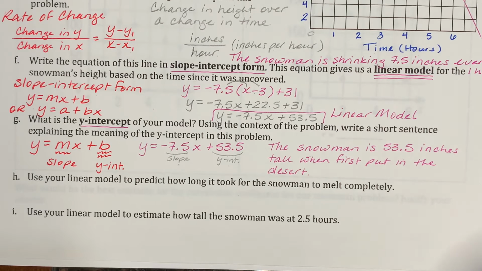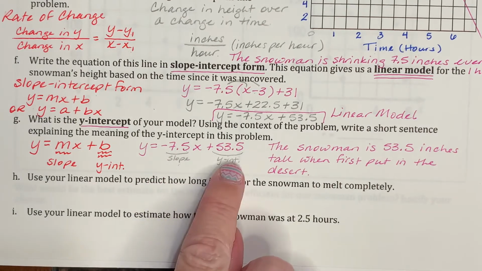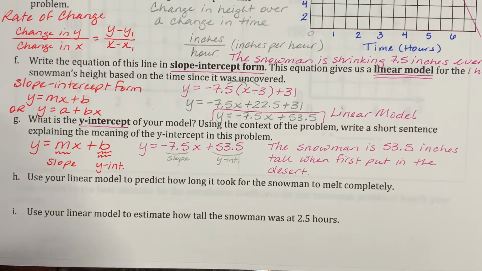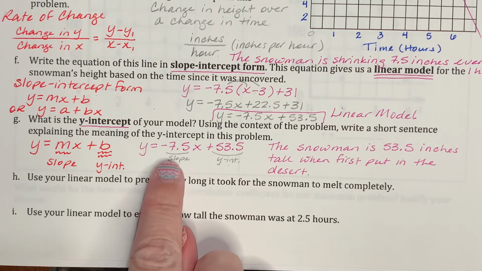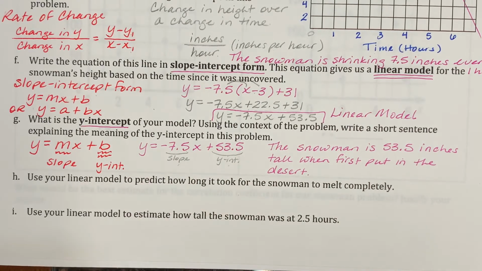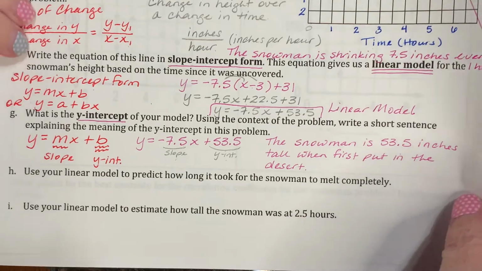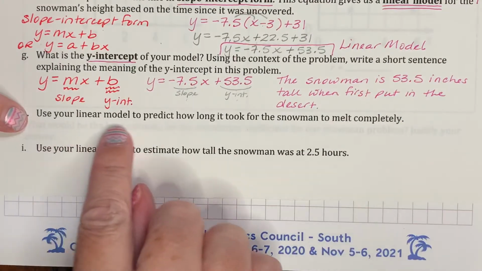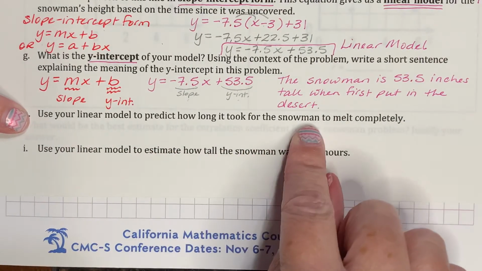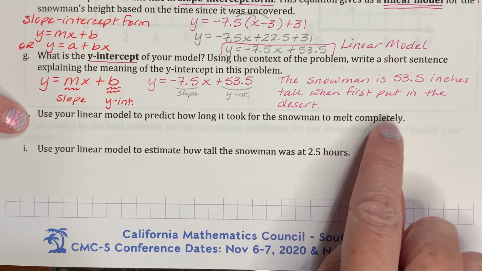Okay, so now we've decided our slope, we've got our y-intercept, we have a good model, we know how tall he was at the beginning, we know how fast he's shrinking. Done. Now we can make some predictions. So use your linear model to predict how long it took for the snowman to melt completely.